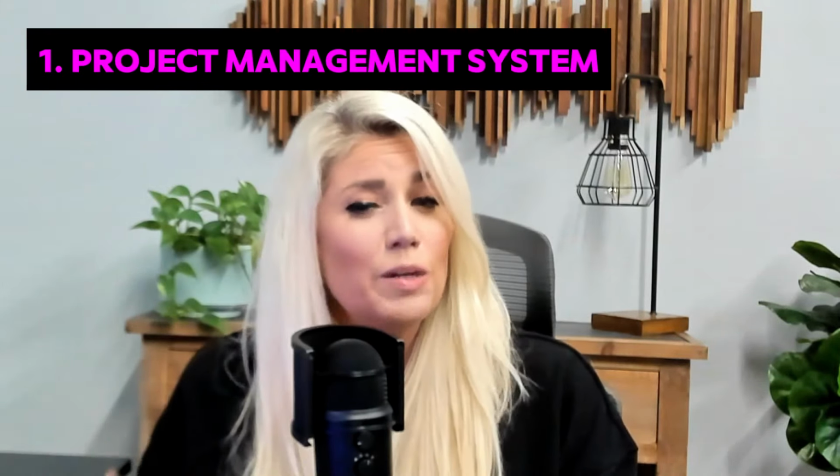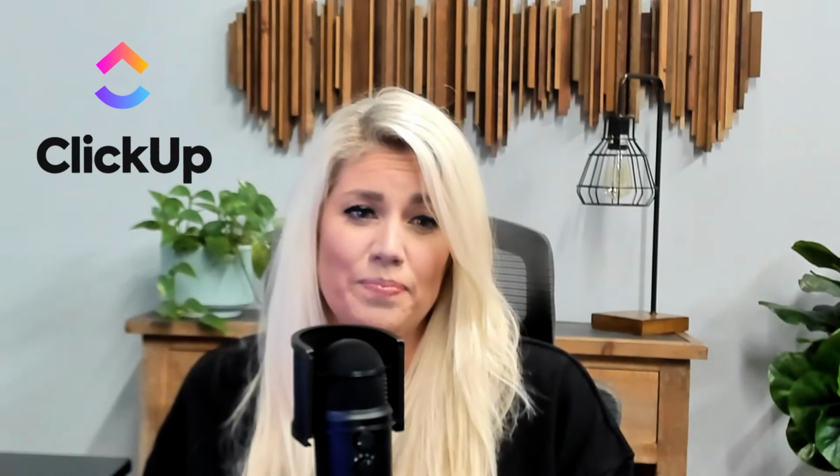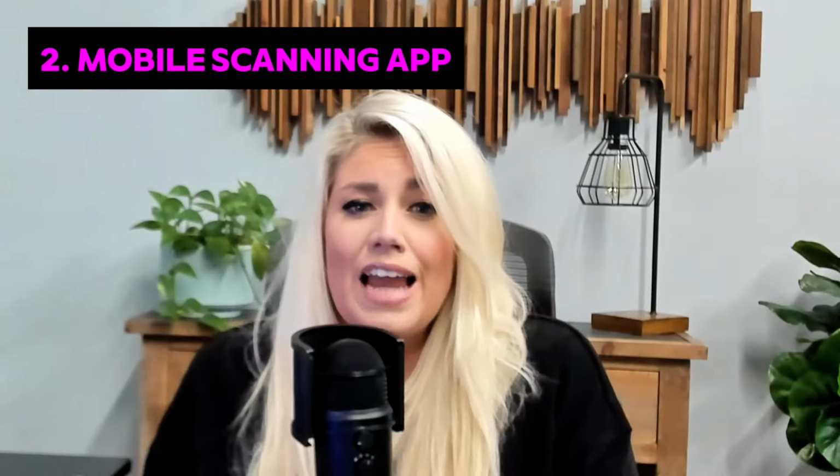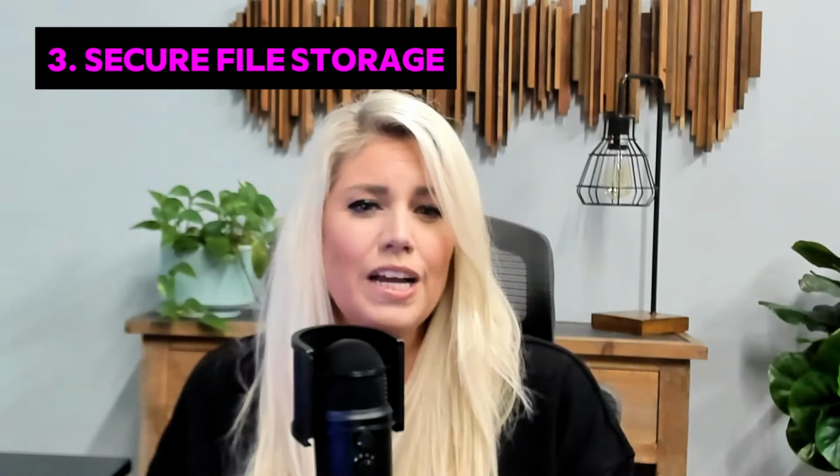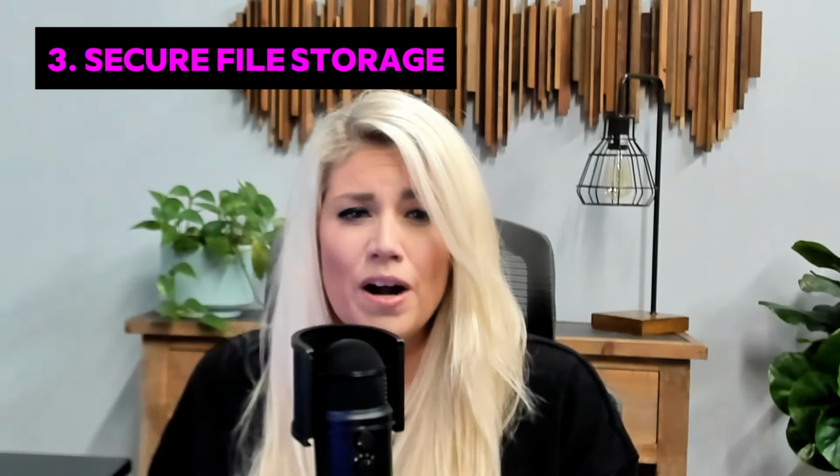Number 1, you need a project management system. I'm going to show you how to do it in ClickUp. Number 2, an app on your phone to scan documents. That way everything can be digital. And number 3, a secure file storage like Dropbox or Drive so that you can store all of those tax documents right in there.